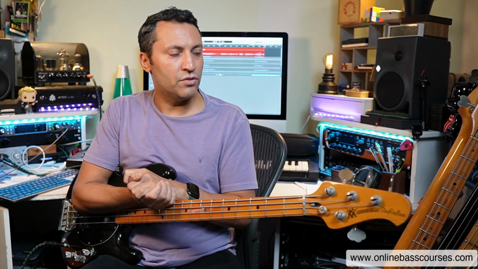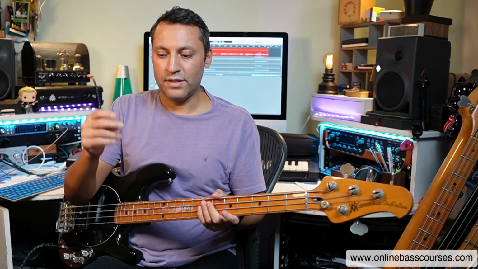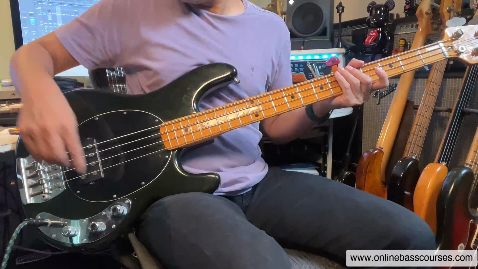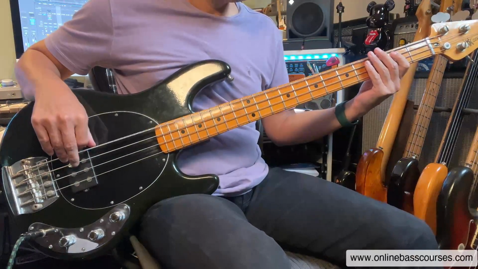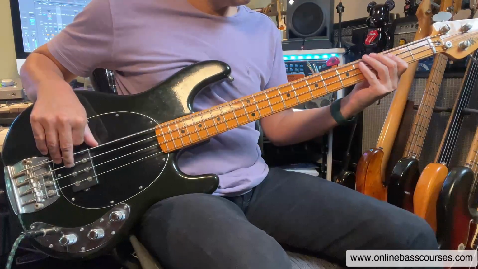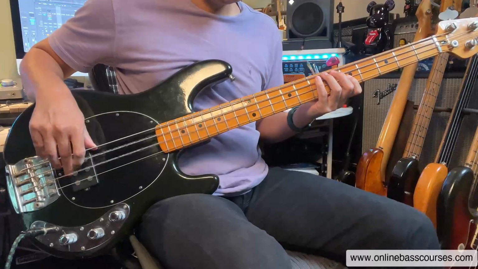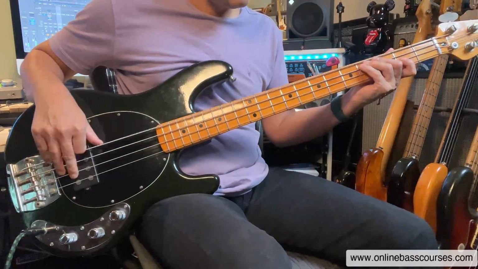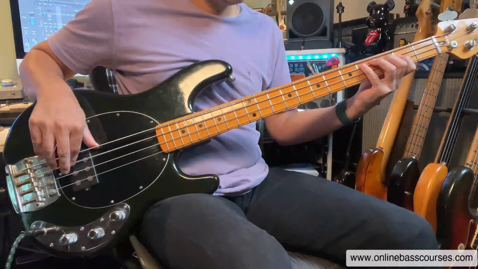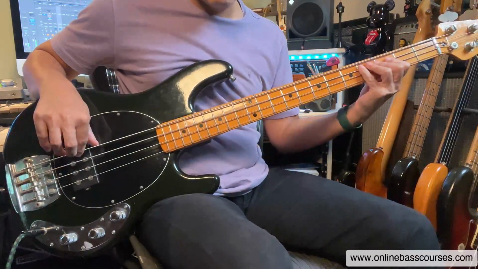Swing 16ths. Now that's used a lot in dance music, a lot in hip hop, and it's like this. It's a slight difference to the straight 16ths. I'll show you how that goes. Now, I absolutely love that.